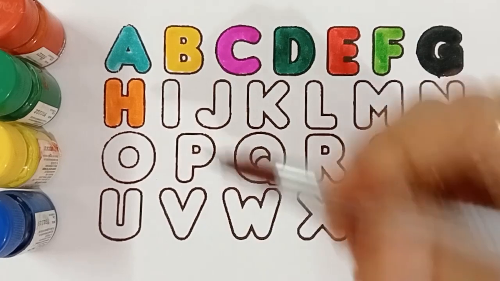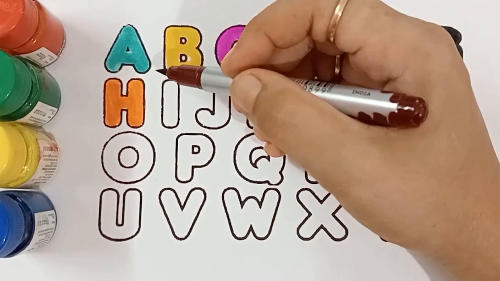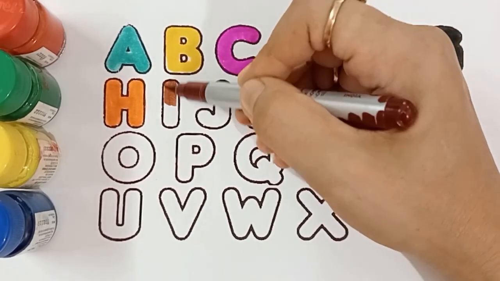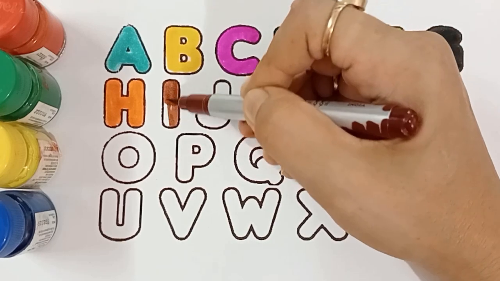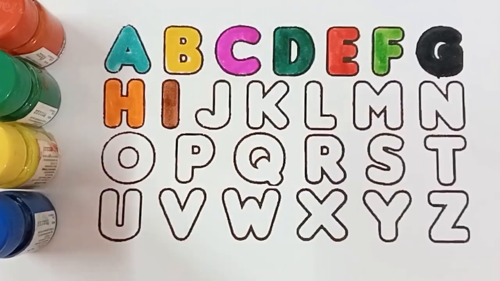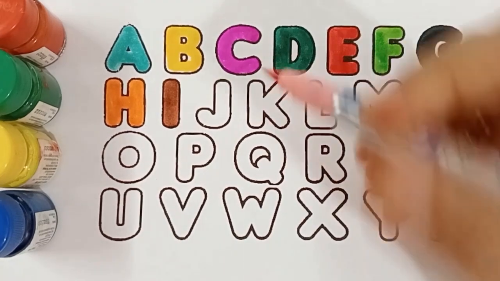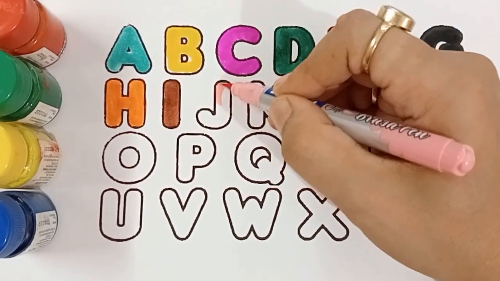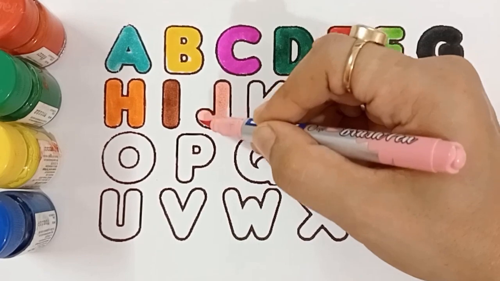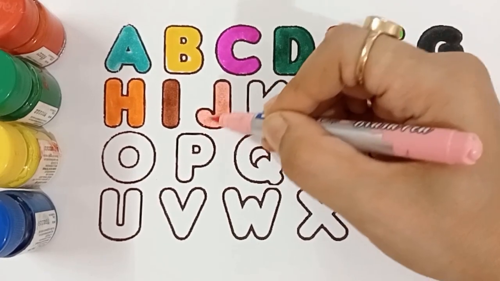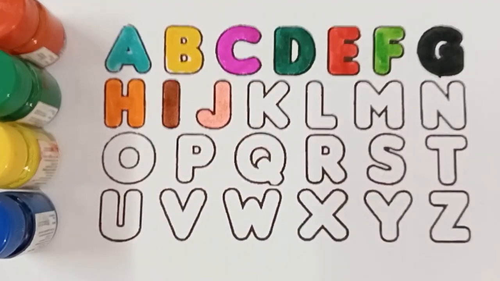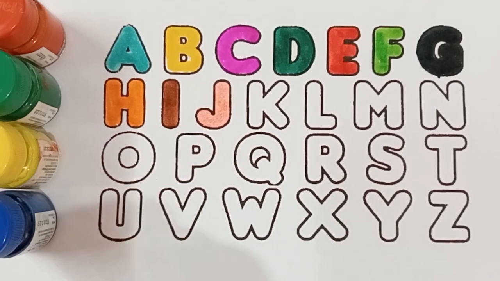Brown color. I for ice. Brown color. Light pink color. J for juice. Light pink color. Blue color.